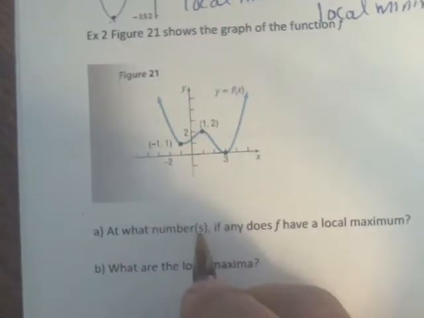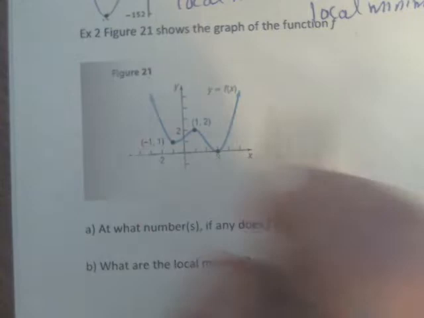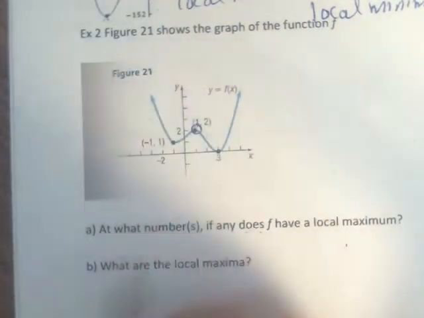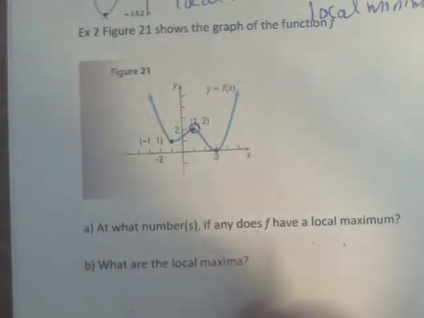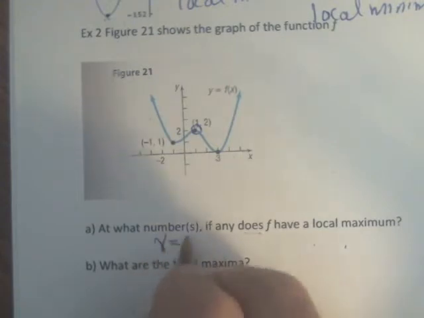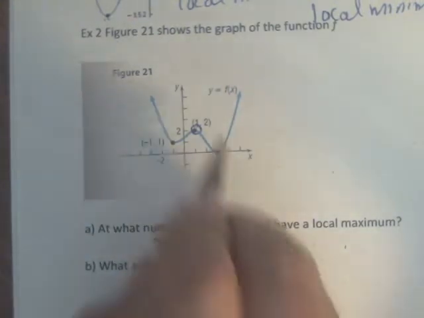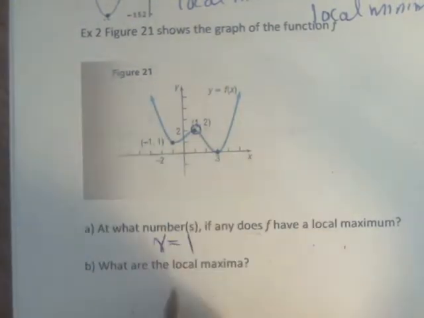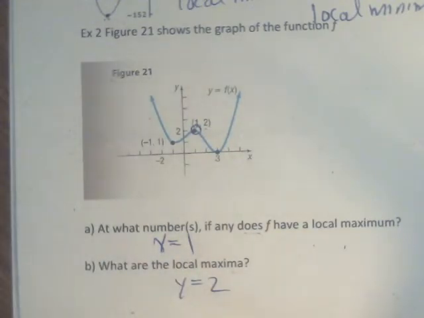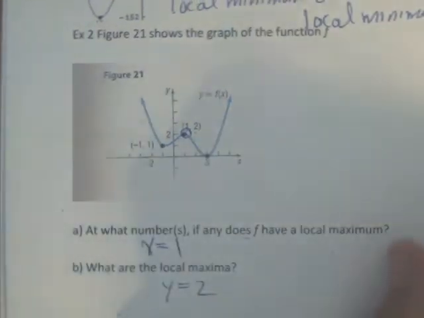All right, here's another example. So at what numbers, if any, does f have a local maximum? Well, my local maximum is right there. So it's at x equals 1. And then what are the local maxima? Y is 2. Okay? I mean, don't overcomplicate this.